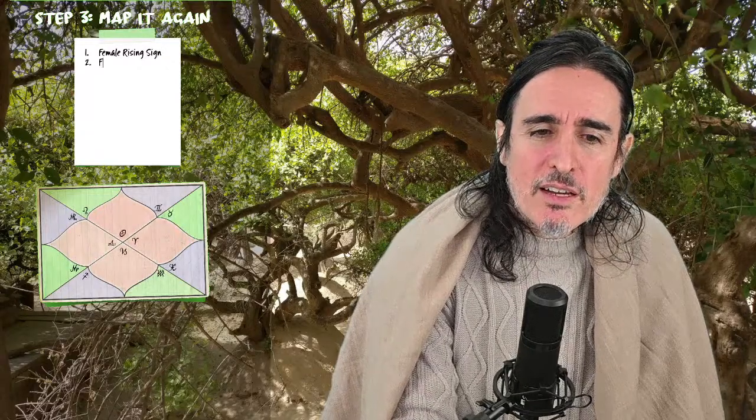So how would you do that? Oh, wait, we don't want to do that yet. Actually, this is actually a good idea. Map it out more than once, because there's more than one way to achieve a yoga. So map it again. Give another example of a female rising sign, for example. Okay, so Cancer. Now, again, put the female sign for the first lord. Okay, put it in Taurus.